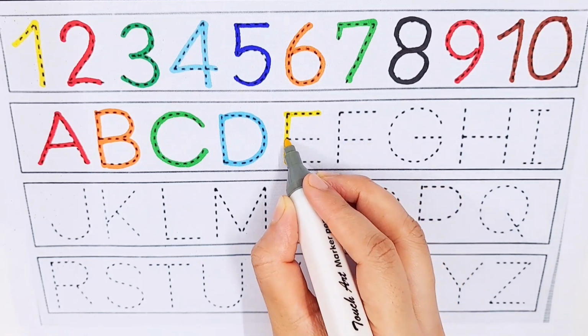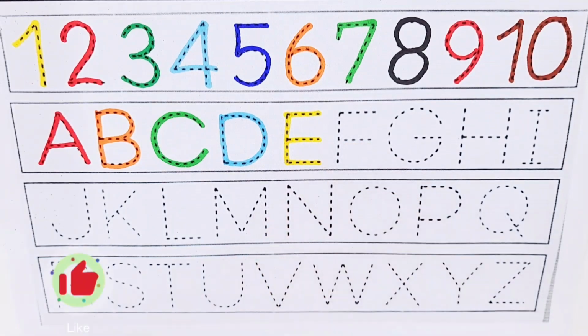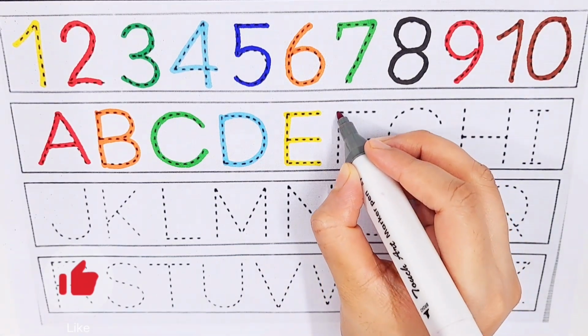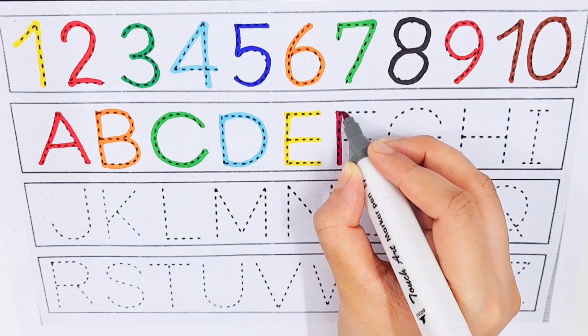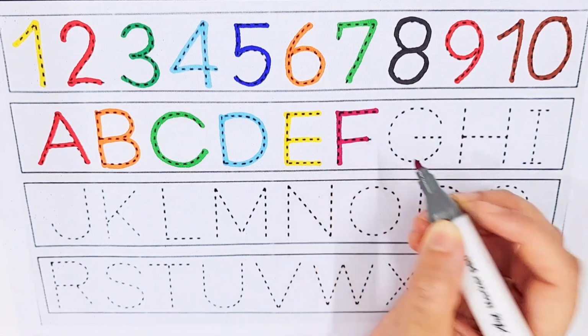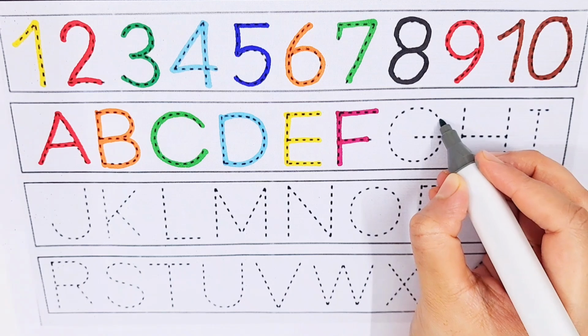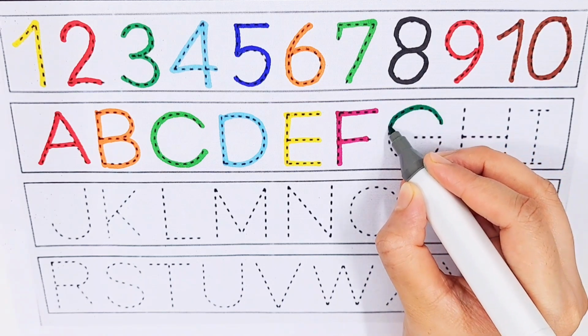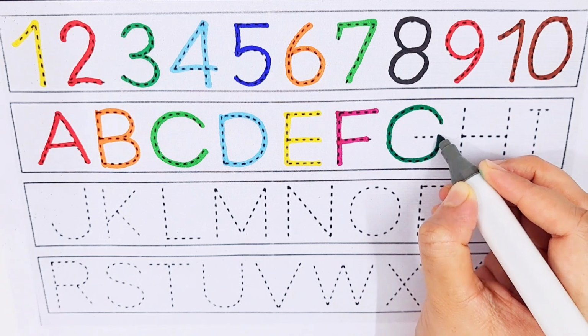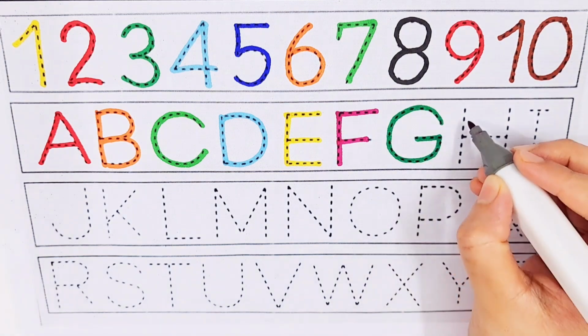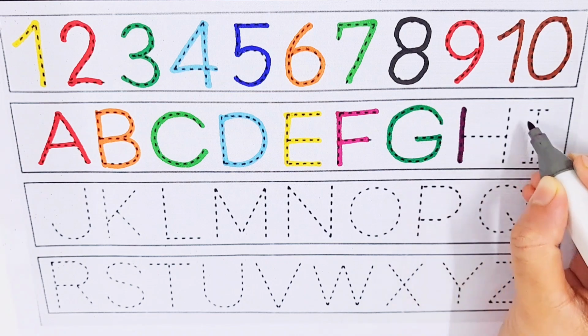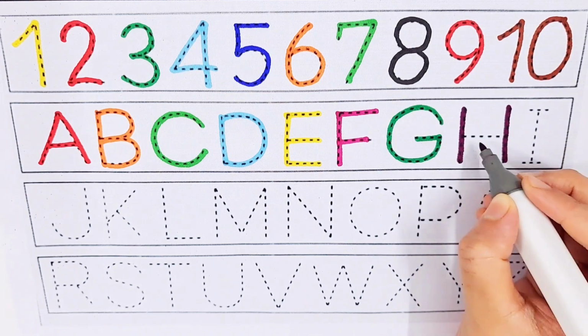E for elephant. F for fruits. G for goat. H for hand.